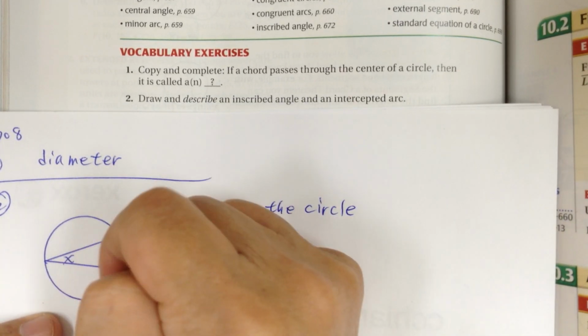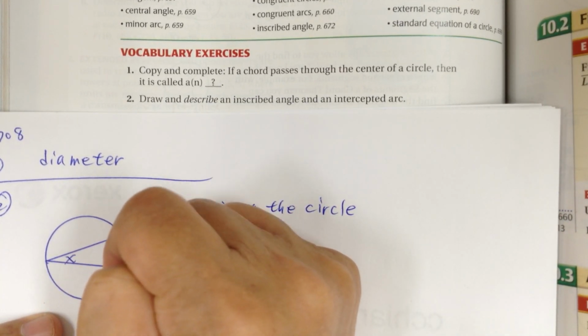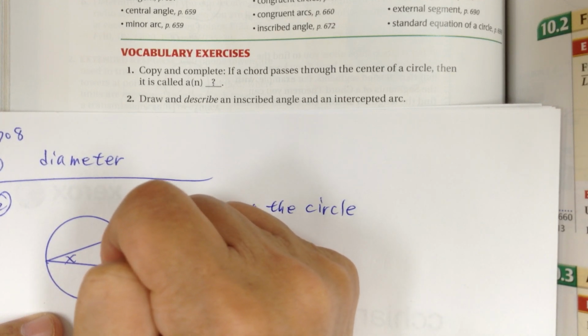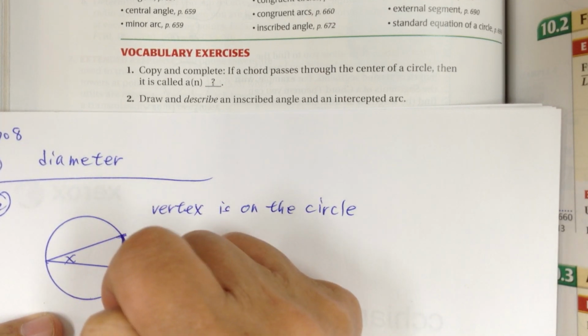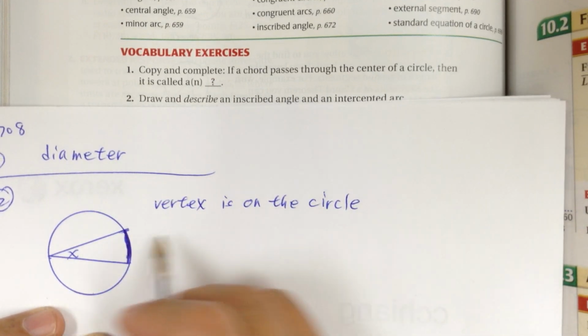And intercepted arc, that's the arc between the two sides of the angle.